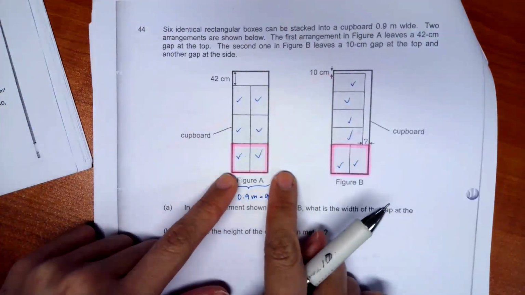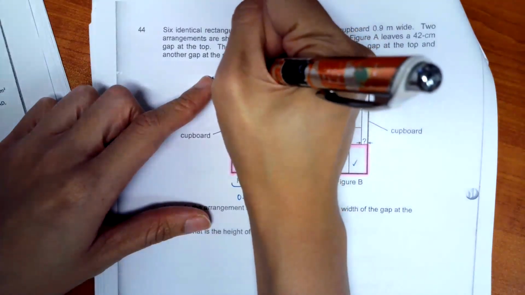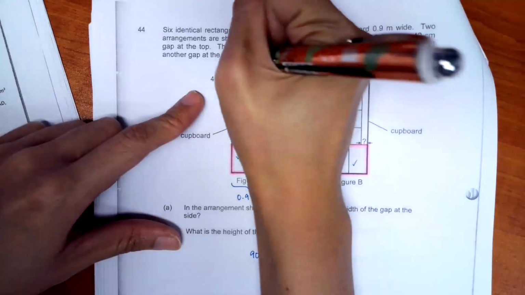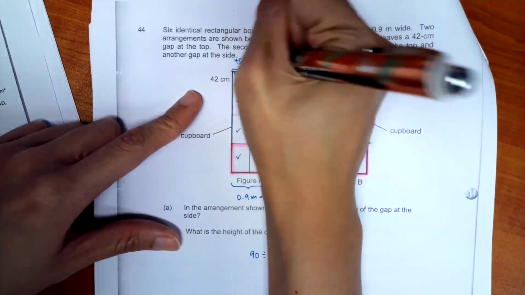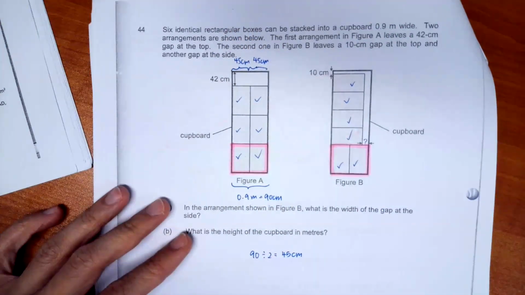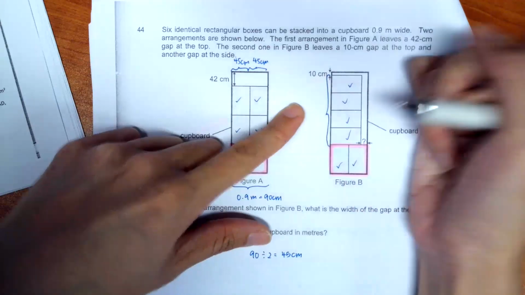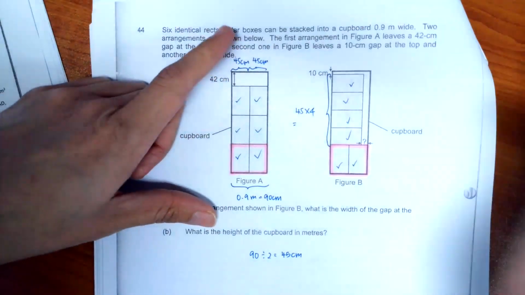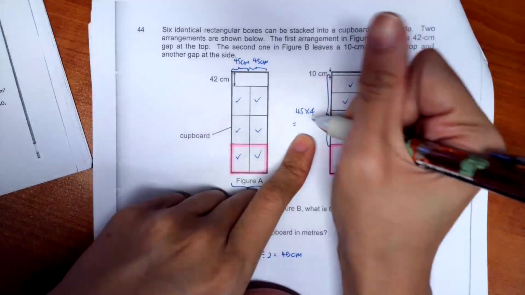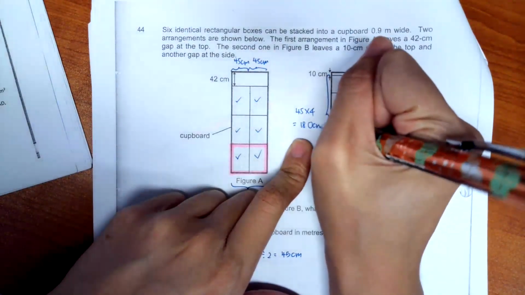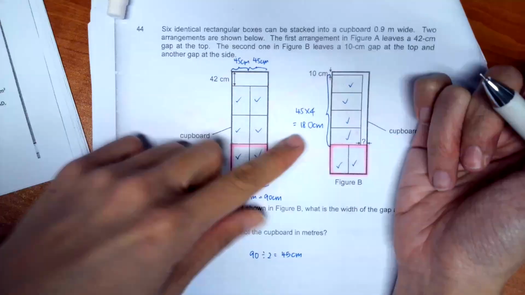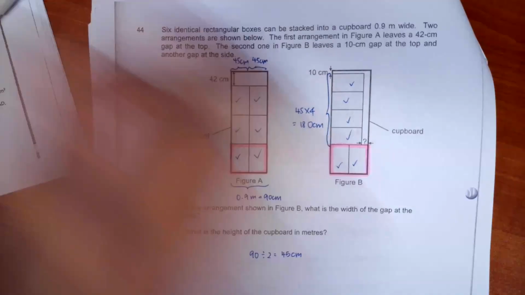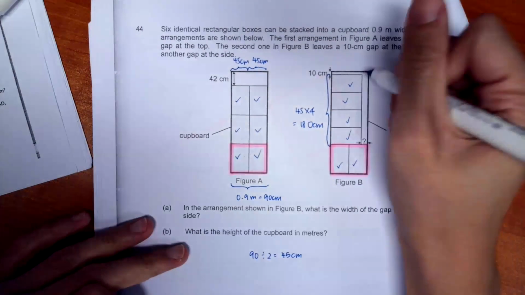Now, if this is 90 cm, I'll be able to know that the breadth of the rectangle is 90 divided by 2, 45 cm. So this is 45 cm, and this is 45 cm. That means this whole chunk here would be 45 times 4, which brings me to 180 cm here. Then 180 cm plus the 10 cm here will give me this whole line here.